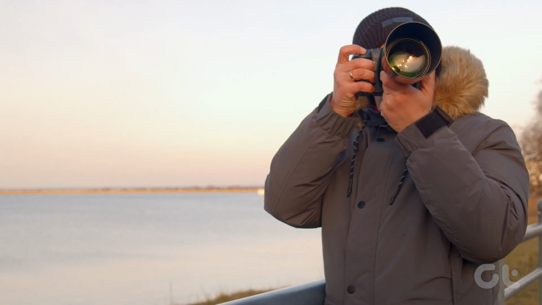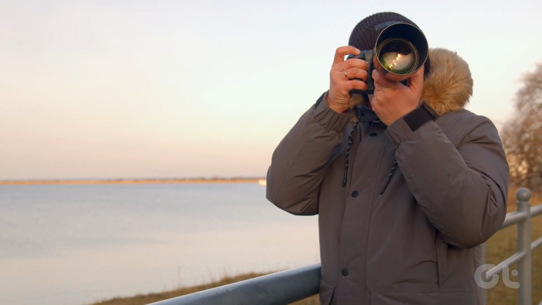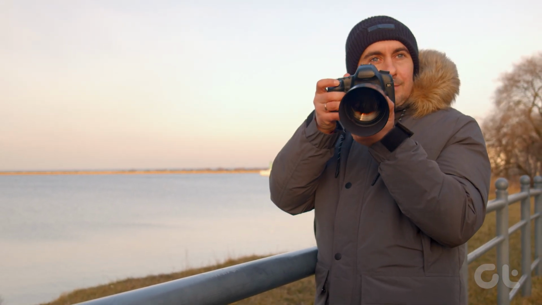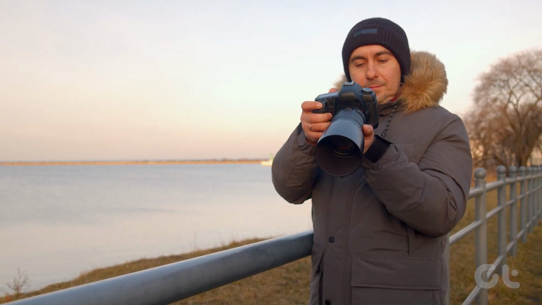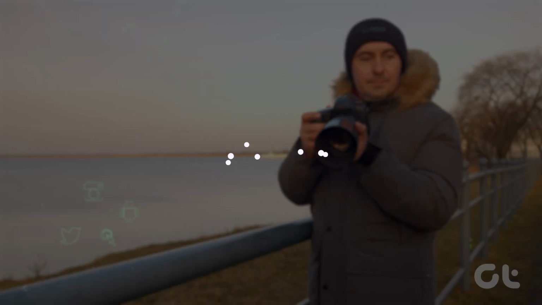In this video, we're going to share a hack through which you can insert GPS locations into your DSLR camera photos you clicked in Google Photos.